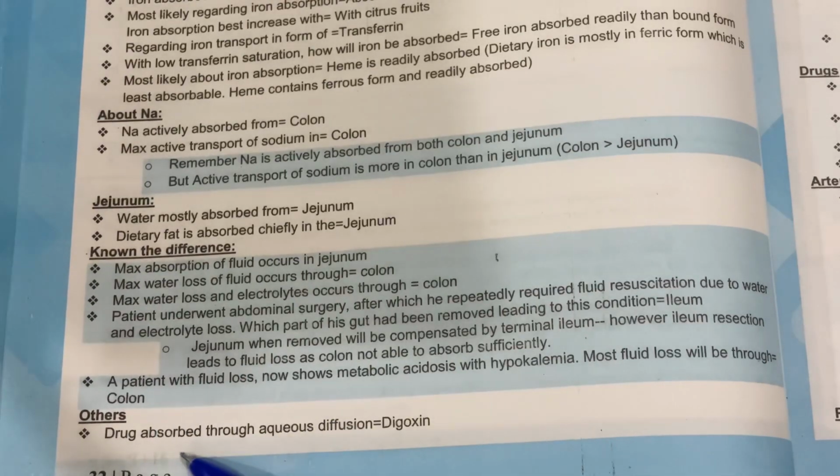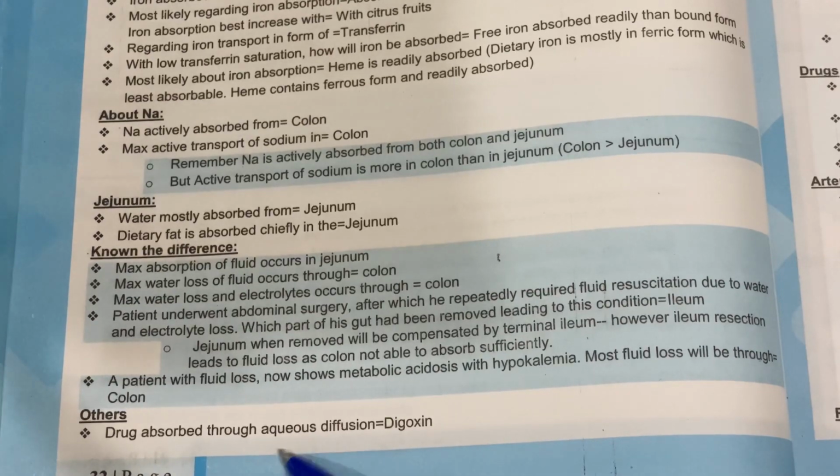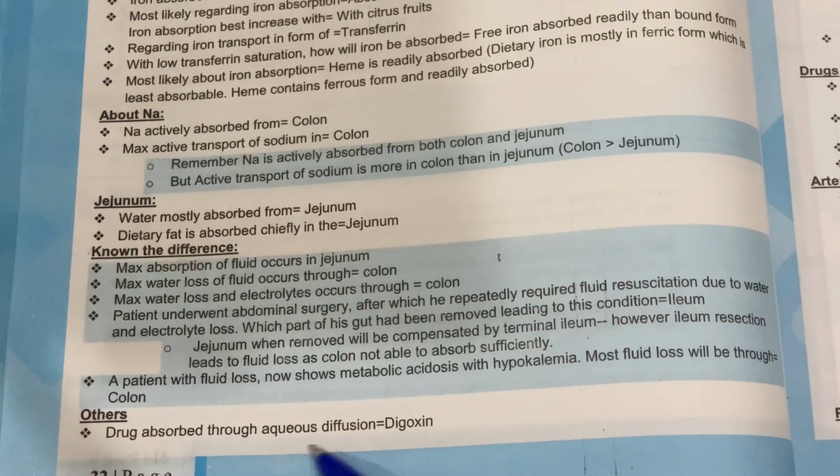Others, drug absorbed through aqueous diffusion: digoxin. Digoxin is absorbed through aqueous diffusion.